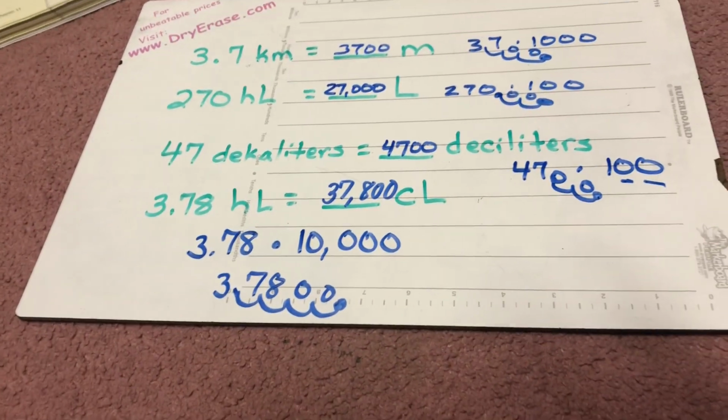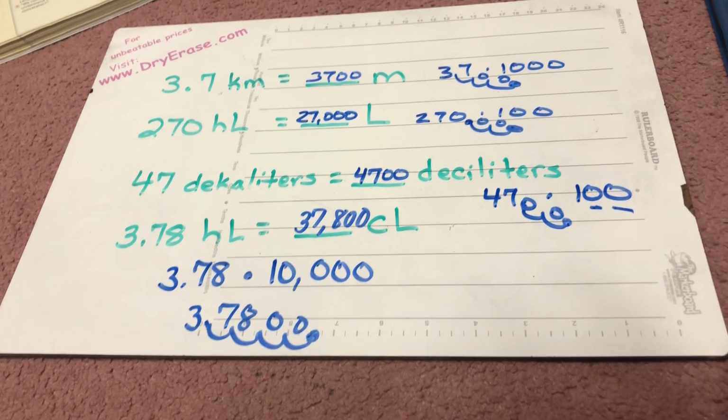Fifth grade, that's converting units in the metric system, mass, capacity, length. All right, we'll talk to you later.